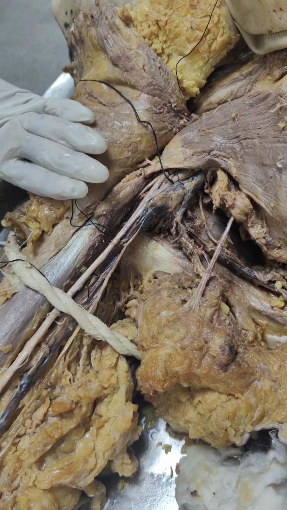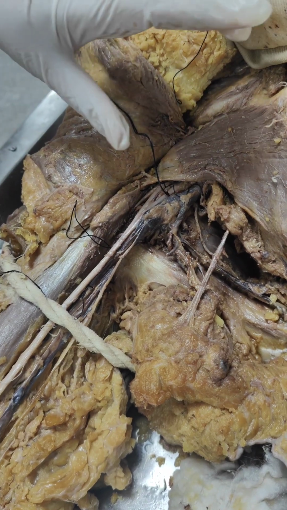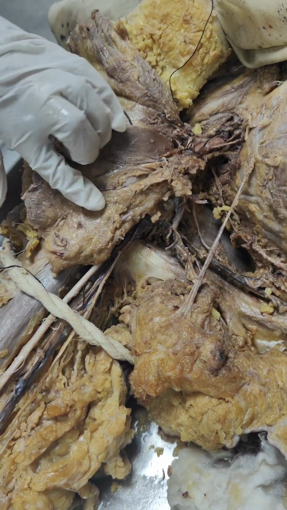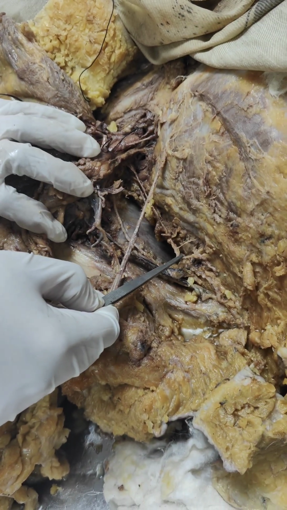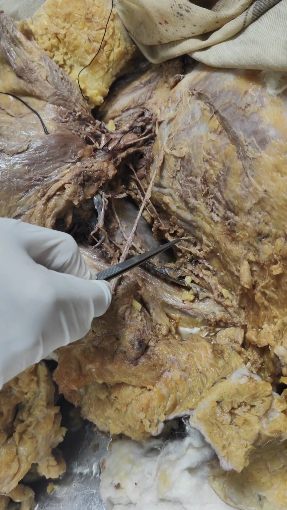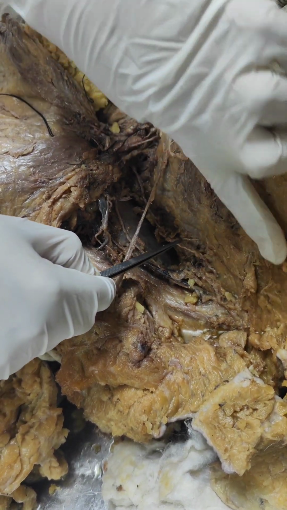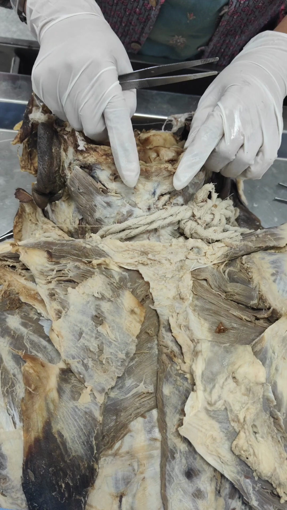Now I have some branches from the roots of brachial plexus in this dissection. So first, this is the long thoracic nerve. This long thoracic nerve is supplying the serratus anterior muscle. Now next is the dorsal scapular nerve.